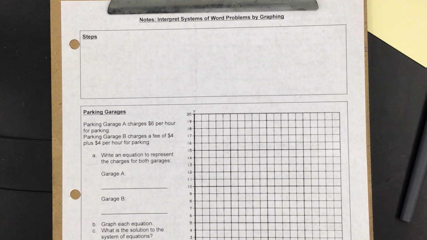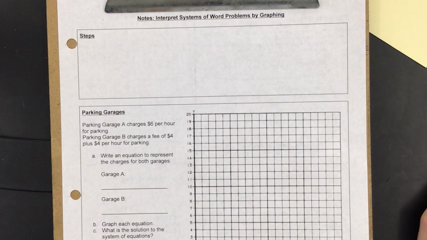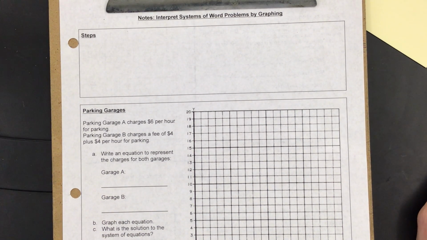So today we're looking at word problems that we're going to solve by graphing, okay? These are systems of linear equations. I actually love this lesson because it makes what we've been doing applicable to life, okay? So let's skip these steps for right now. We're going to do one example problem together, and then we'll write down the steps that we took to solve it.